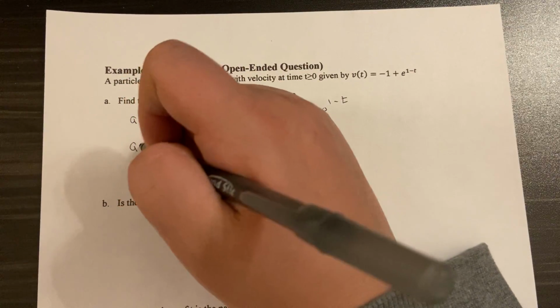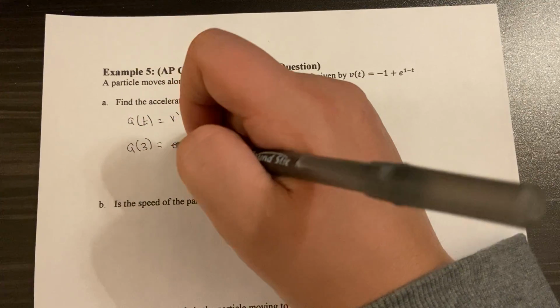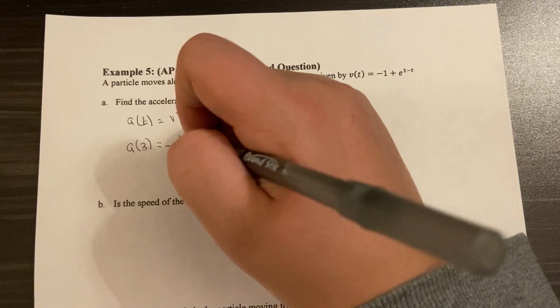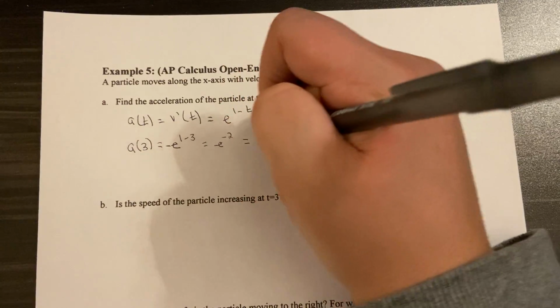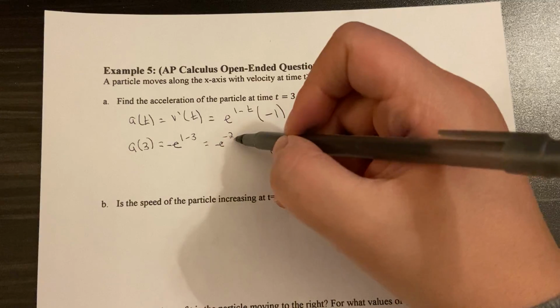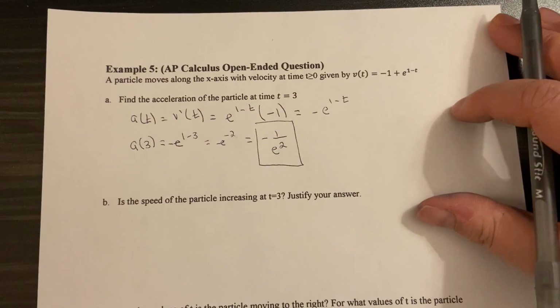I'm just going to figure out what a of 3 is. So that would be negative e to the 1 minus 3, or negative e to negative 2, or negative 1 over e squared, because we can't have negative exponents. And that would answer that question.